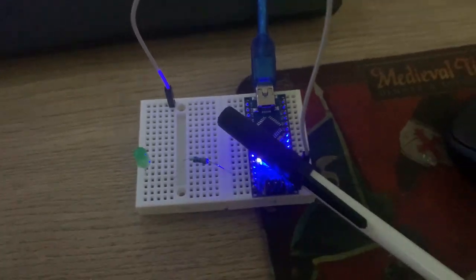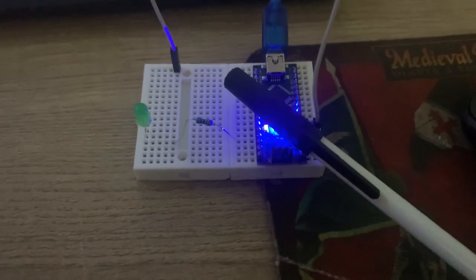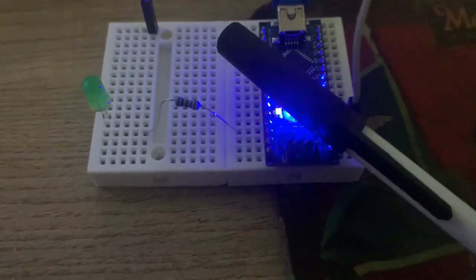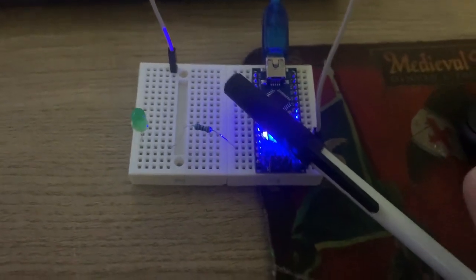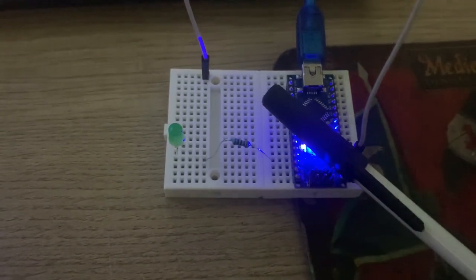Alright guys, so sorry for the drop in quality. I have to film this part on my phone because my face cam doesn't really pick this up all too well, but I want you guys to see in detail. So, also excuse that pen. That pen is just blocking the light coming off the microcontroller because it kind of blinds the screen.